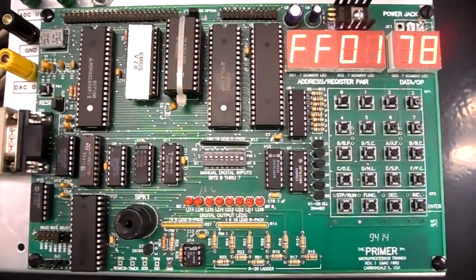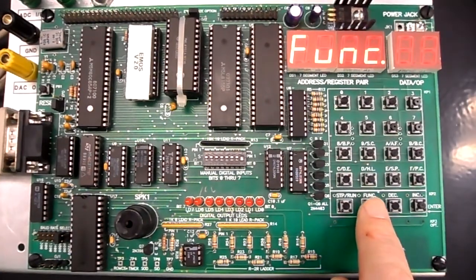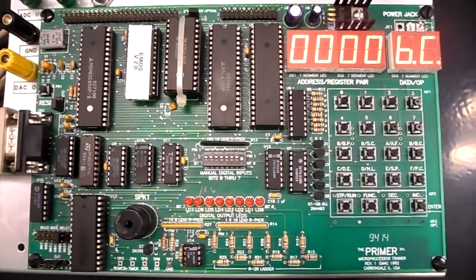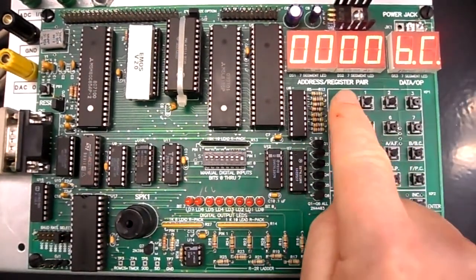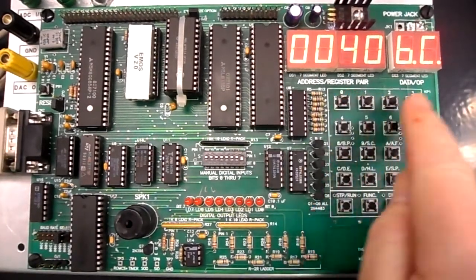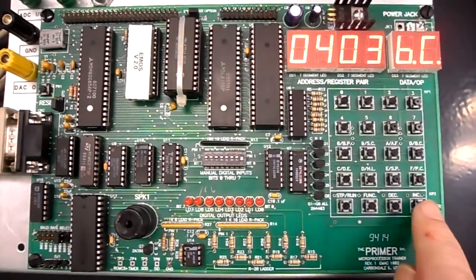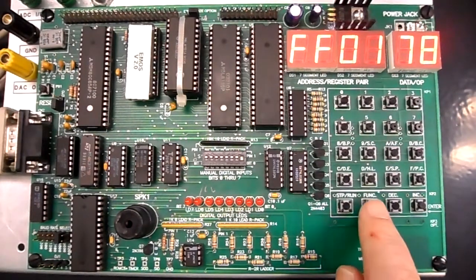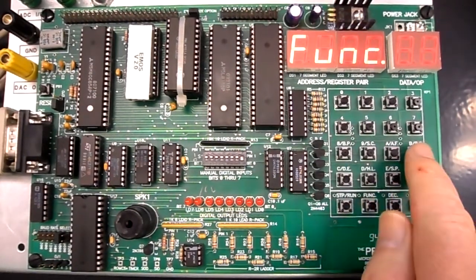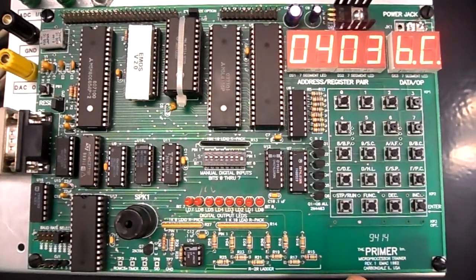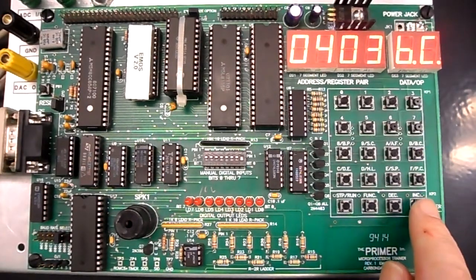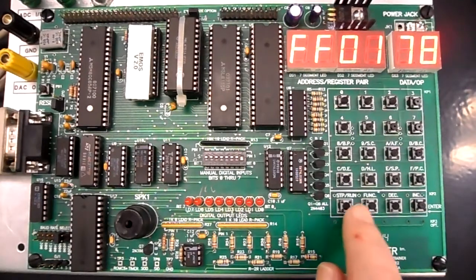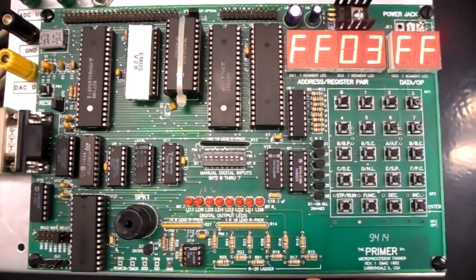So to load the BC register pair, we say function B, and in there we're going to put in 0403. We press enter, and it brings us back to FF01. We can check the register. Function BC, 4 and 3 did get loaded. So I'm going to press function run, and it did run pretty darn quick.